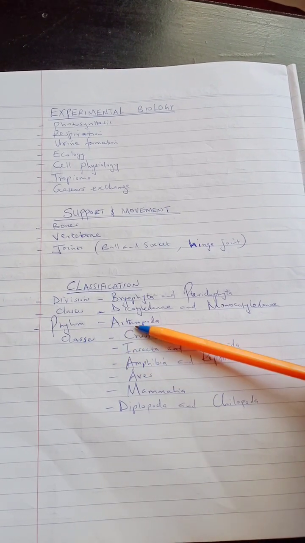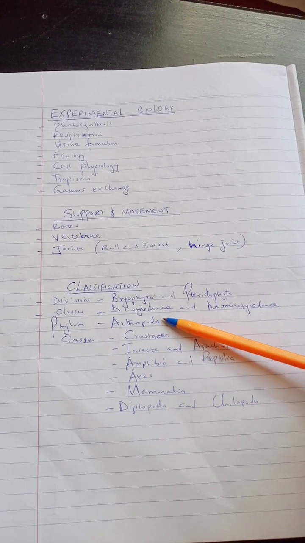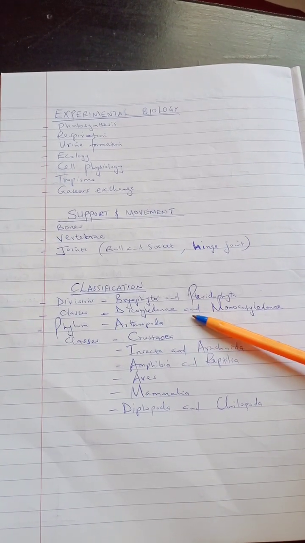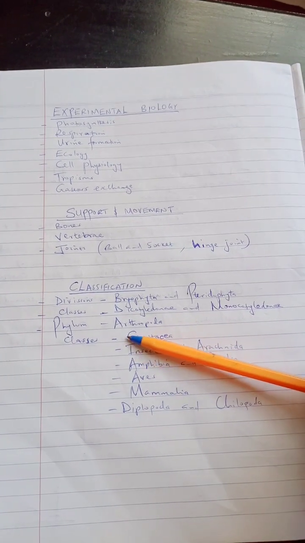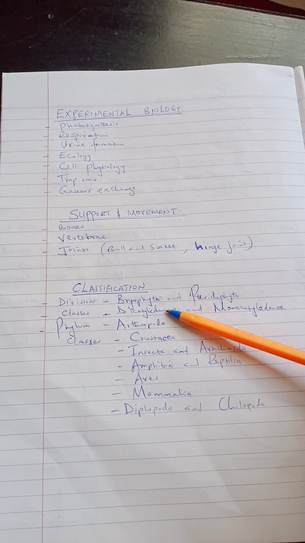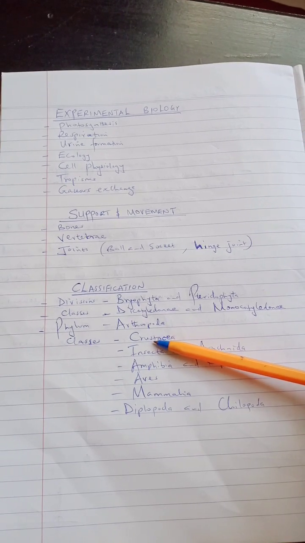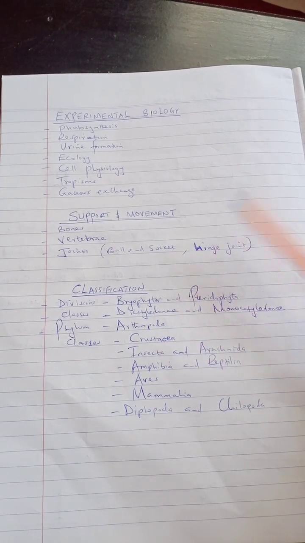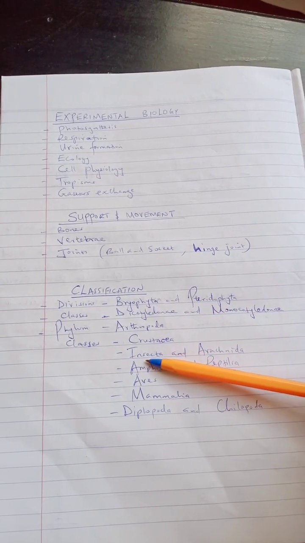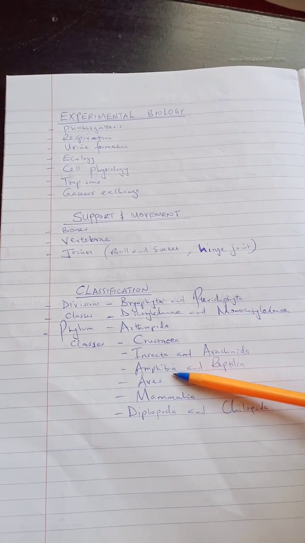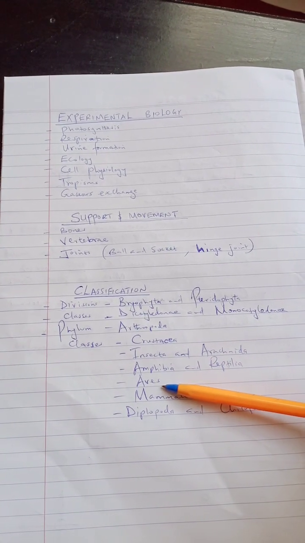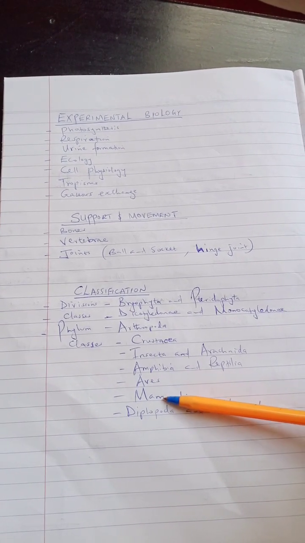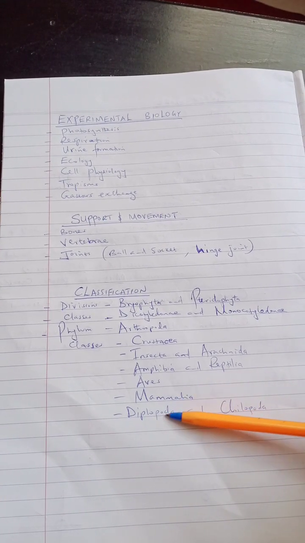For animals, the phylum is Arthropoda, which is very, very common. You can also get phylum Chordata, but Arthropoda is very common. Classes of animals that are very common: one of them is Crustacea. You are given the organism, you identify the class, and then you give some characteristics. It's very important. Classes Insecta and Arachnida. Classes Amphibia and Reptilia. Class Aves, for Chordata, for birds, very important. Class Mammalia, for mammals, very important.